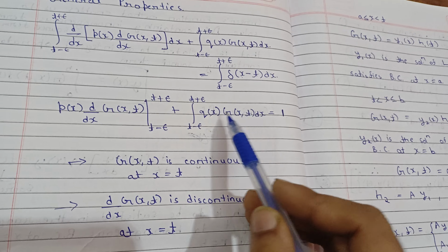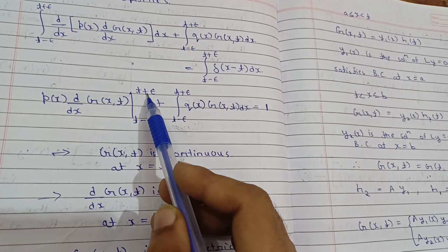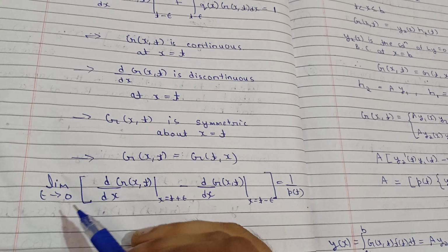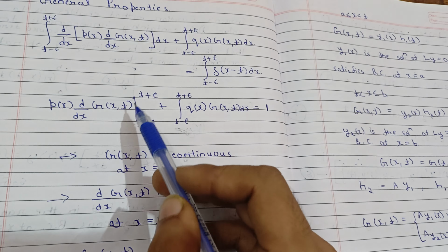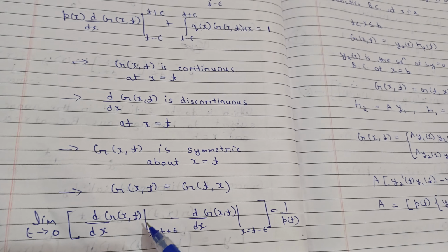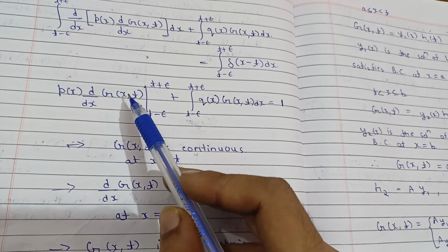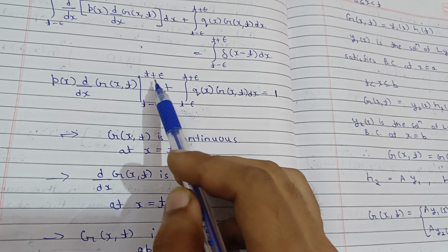This will be 0 because this is continuous. Now this is equal to 1, so put the limits: first t plus epsilon, then t minus epsilon. So the limit as epsilon tends to 0 of d/dx of g(x,t), with limits x equal to t minus epsilon to t plus epsilon, we just integrate this. First we put this limit, minus the other.